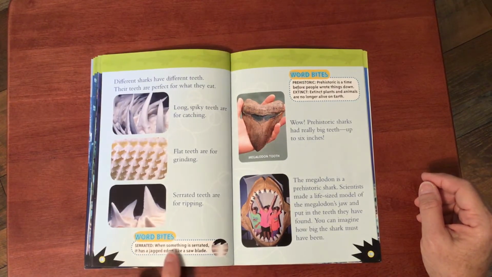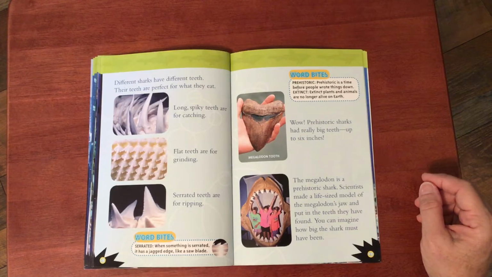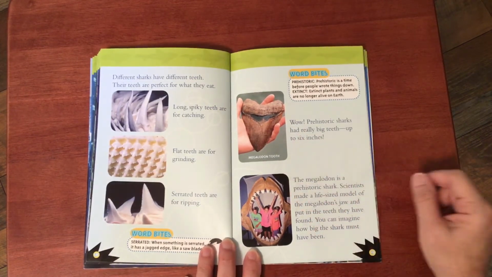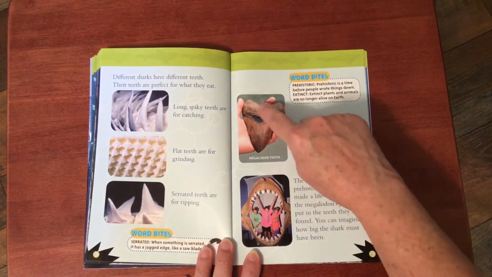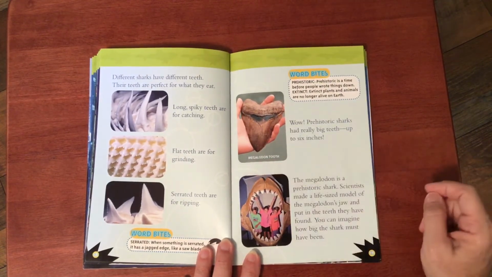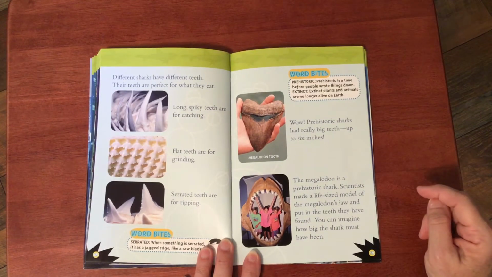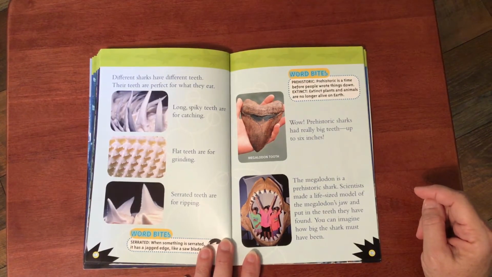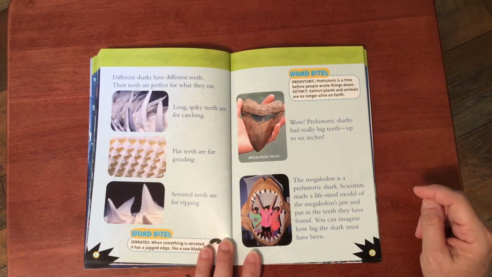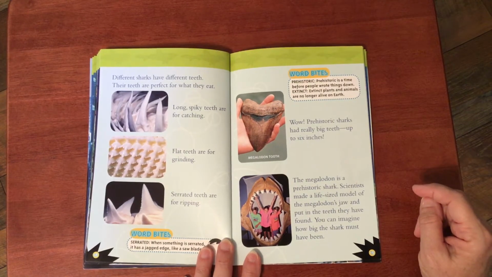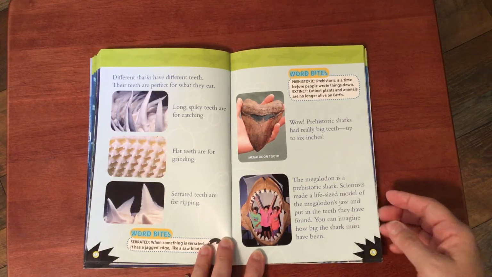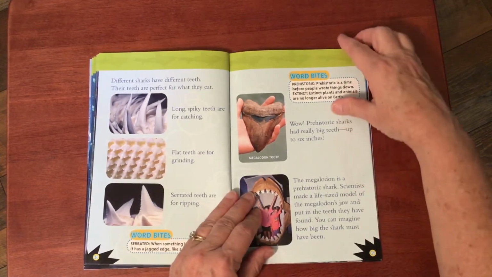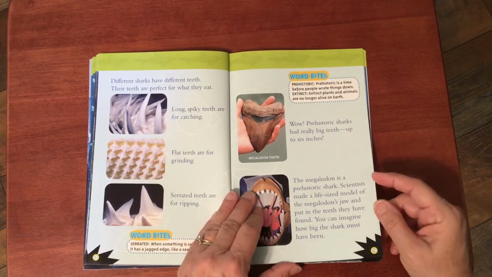So down here it says serrated. When something is serrated, it has a jagged edge like a saw blade. Wow, prehistoric sharks had really big teeth, up to 6 inches. Look, this is one big giant shark's tooth. It's a megalodon's tooth. The megalodon is a prehistoric shark. Scientists made a life-size model of the megalodon's jaw and put in the teeth that they have found. You can just imagine how big the shark must have been. Now, they're just guessing by what they saw and by the teeth that they have found. But none of us have ever actually seen a megalodon, except in the movie.